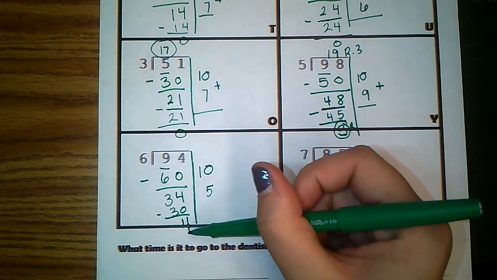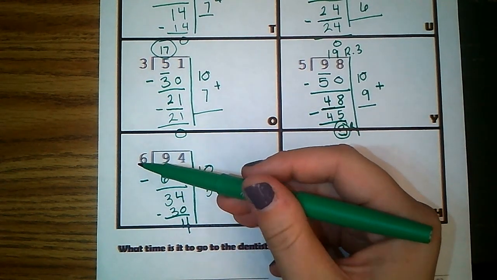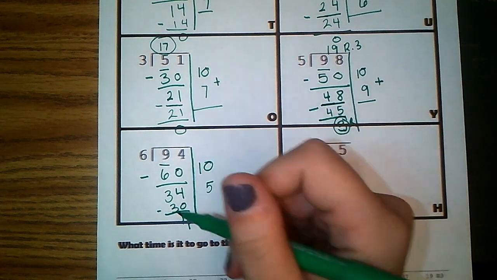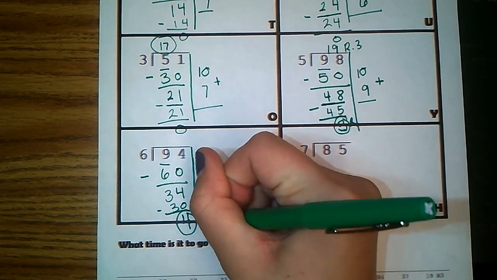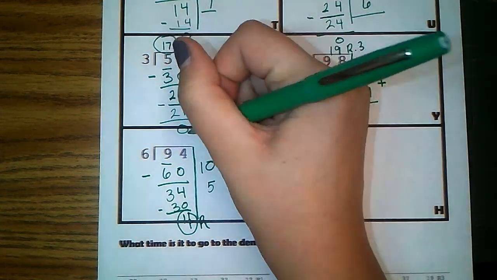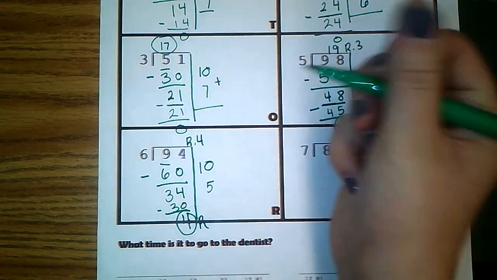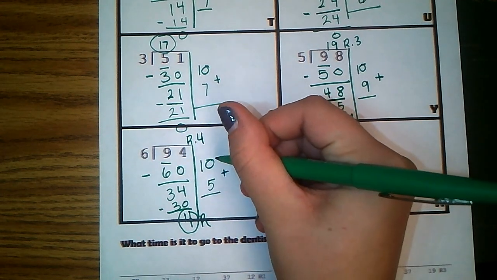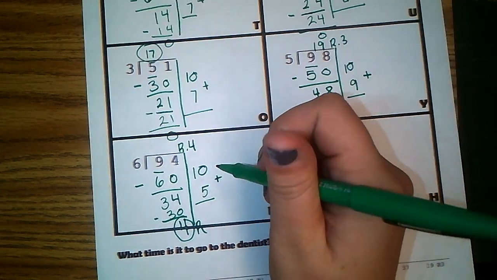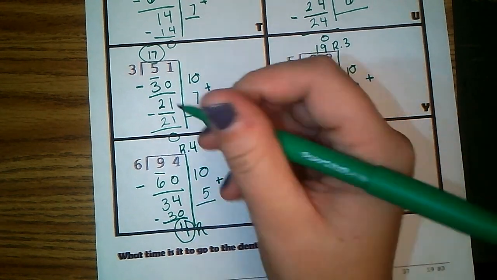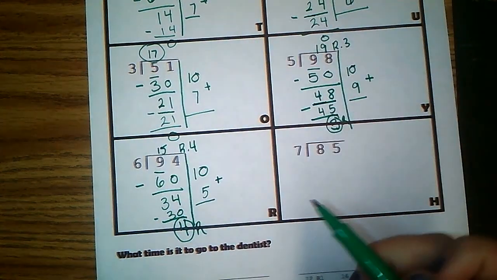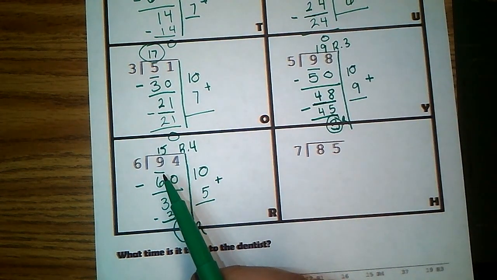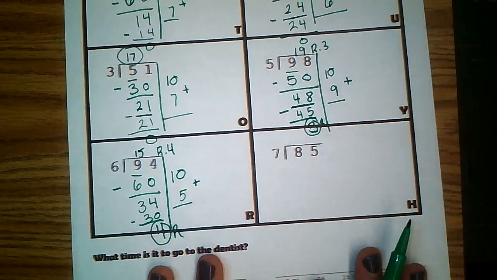This number right here is smaller than the divisor, so I know it's going to be my remainder. So I'm going to circle it and put an R by it and move it up top. R4, remainder 4. Next, I need to add the partial quotients together. 10 plus 5 more is 15. So my final answer is 15, remainder 4.